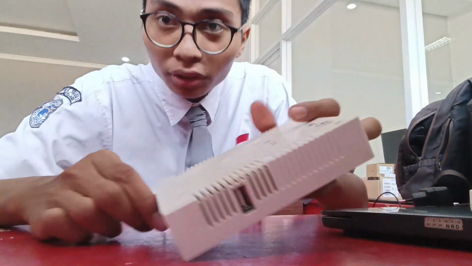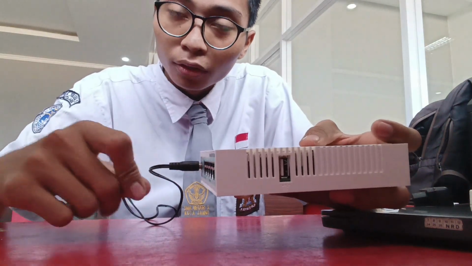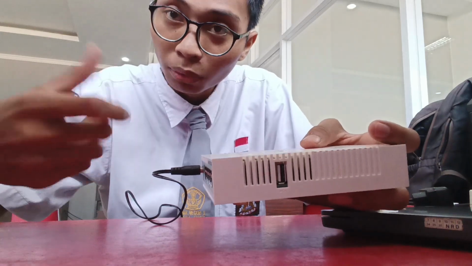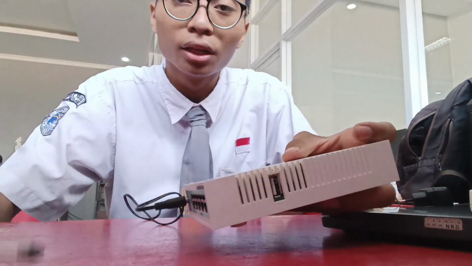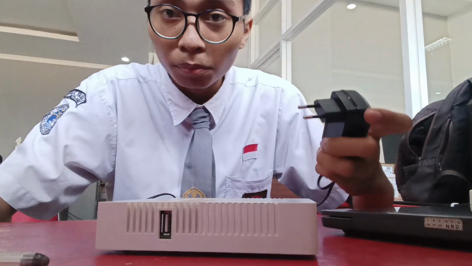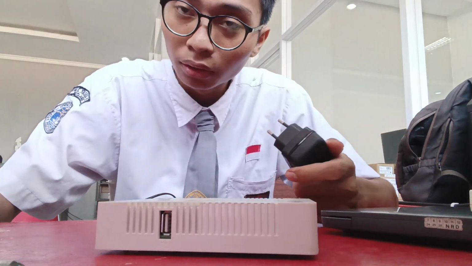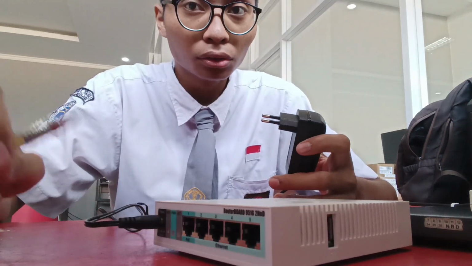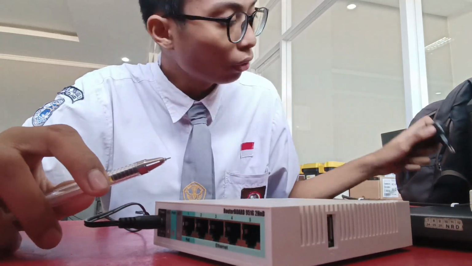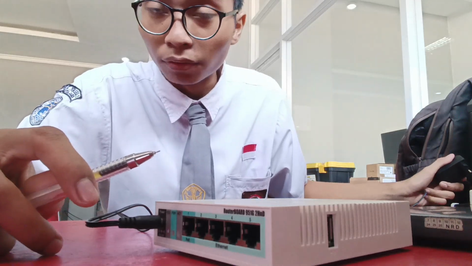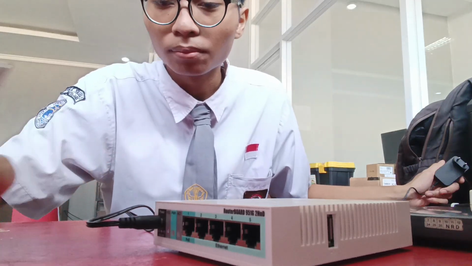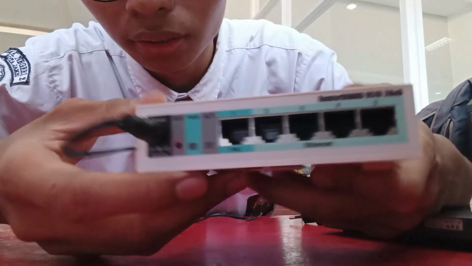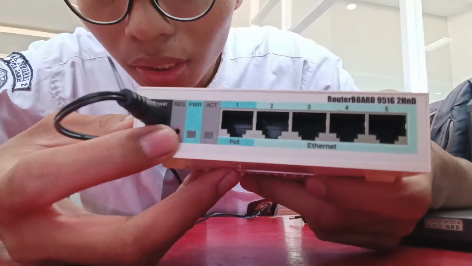The most important thing you have to do when you want to configure a Mikrotik that has been configured before: grab a pen and the original power adapter from the Mikrotik itself. Before you plug the power adapter into the electricity source, find the reset button section here, as you can see.